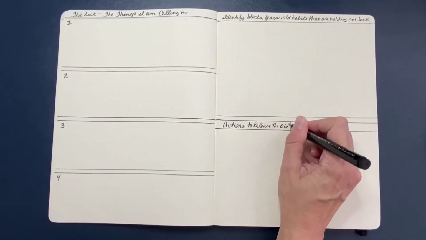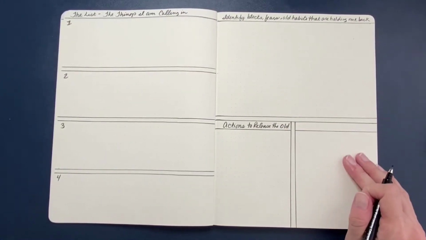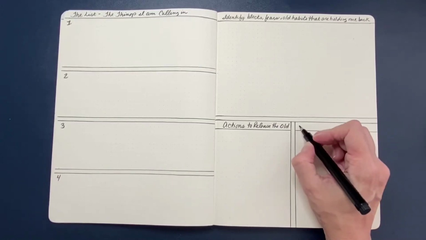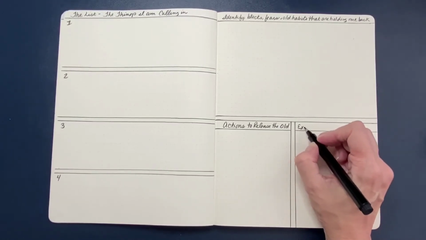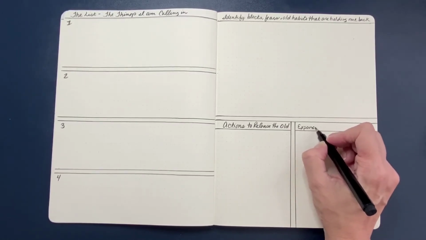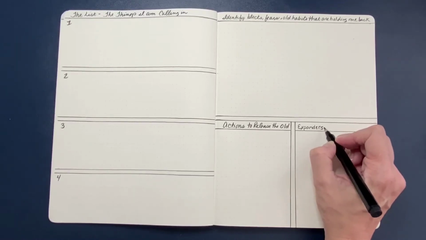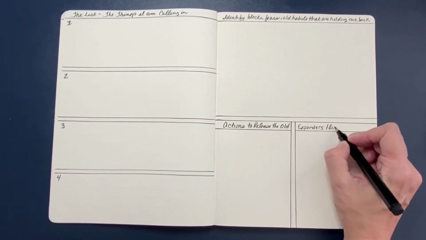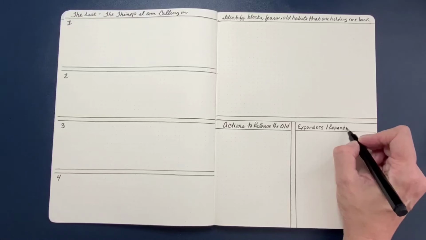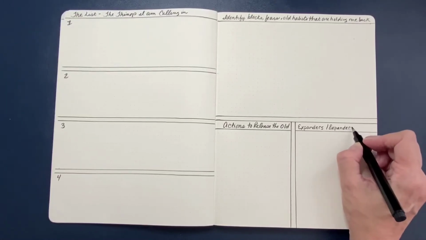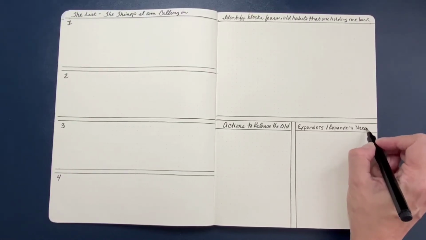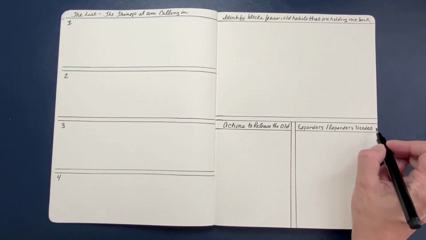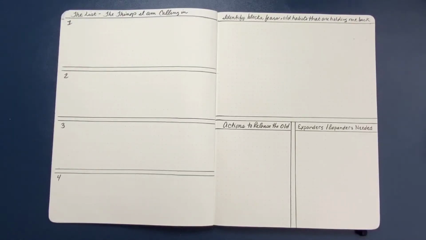And then on this side, I'm using a term by Lacy Phillips called expanders or expanders needed. So what an expander is in manifestation, it is somebody who is already doing or has already had the success or who already has the thing that you want.